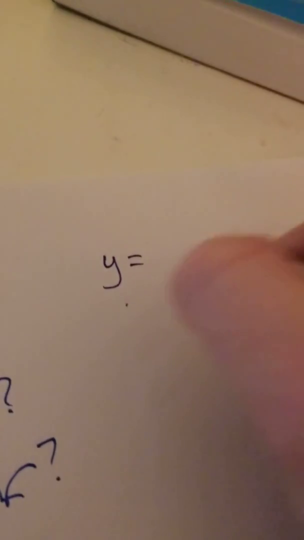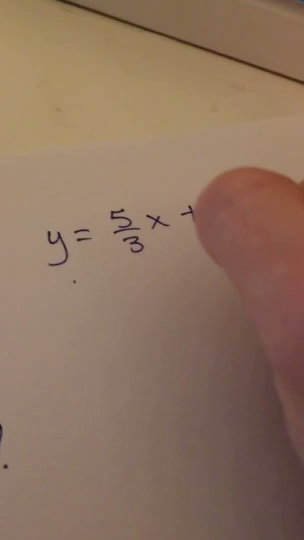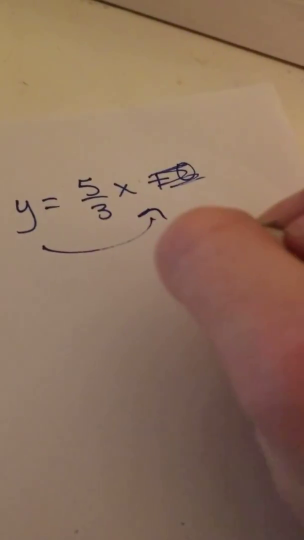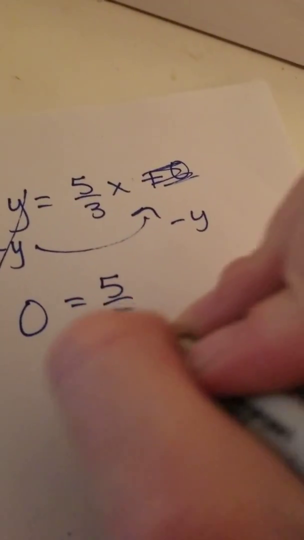But we got to put it in standard form. So we rewrite our equation with what we know. Y equals 5 over 3x plus b, which is 0. So forget that. All right, how do I write this in standard form? Well, I have to bring that y over here by subtracting it. So if I subtract y from both sides, that is 0 equals 5 over 3x minus y.